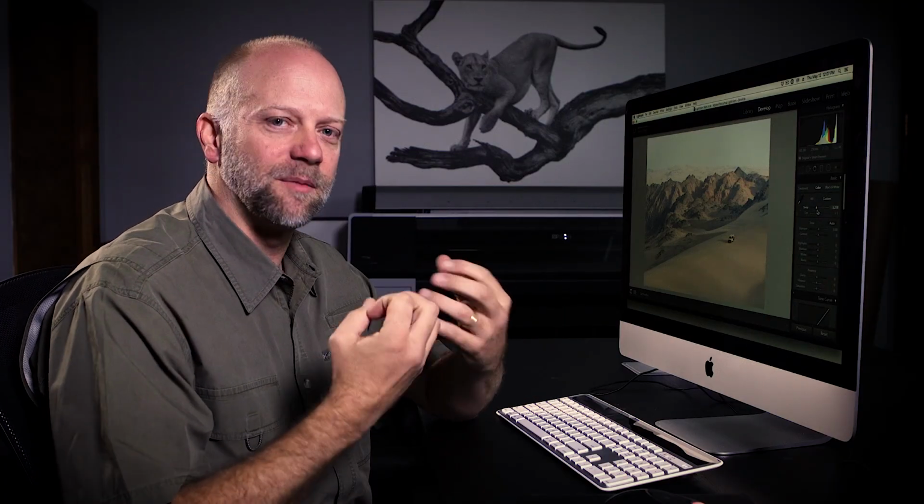So I would prefer to not even go near these vibrance or saturation tools until the very end, as this kind of exclamation point, something at the end that just gives it a pop. Even though it's not needed, it's just that little extra cherry on top.